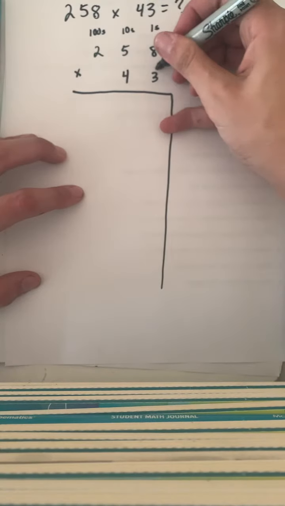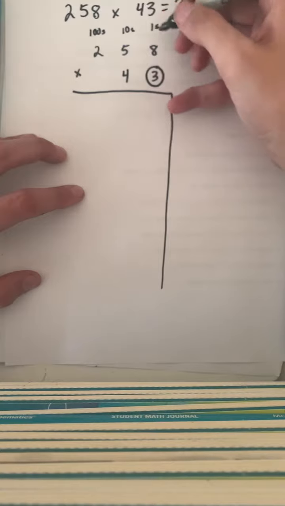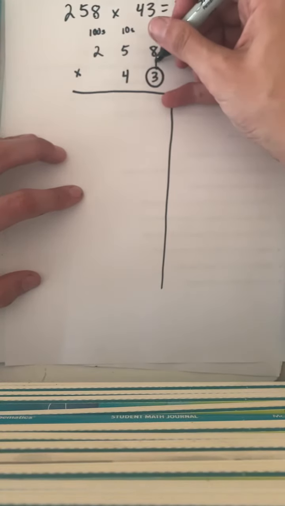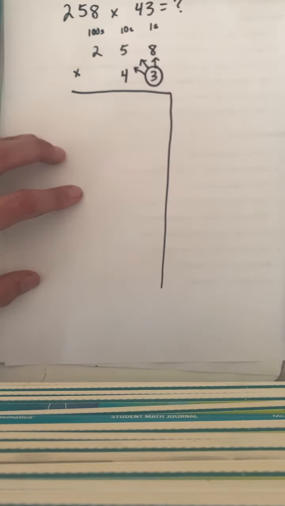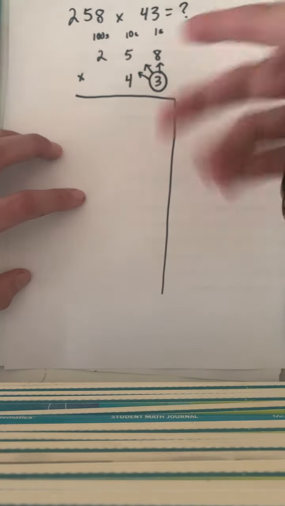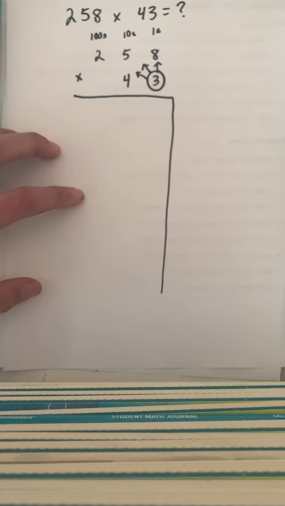The first thing I'm going to do is start with this bottom number, which is the 3 on the bottom. I'm going to multiply it by all three of these numbers up top. So I'm going to multiply it by 8, I'm going to multiply it by 5, and then lastly I'm going to multiply it by 2. Now the main thing you need to remember is that these numbers aren't just worth 2, 5, and 8. You have to keep in mind the place value.